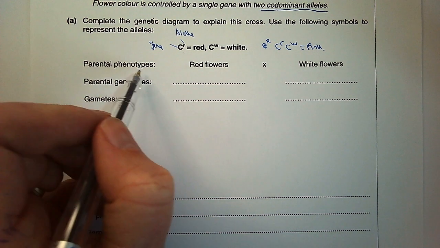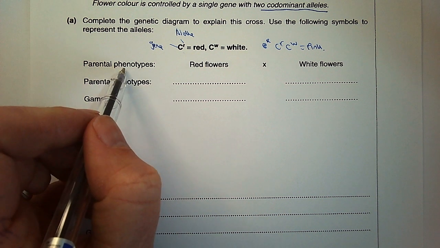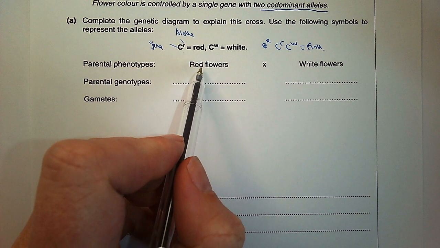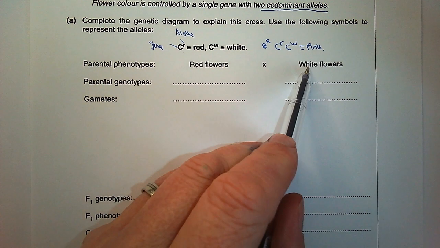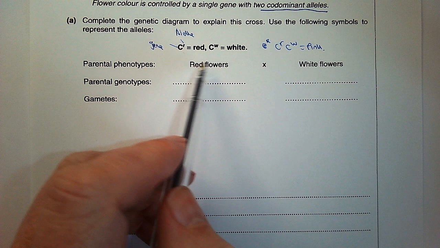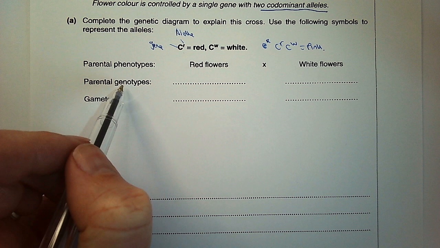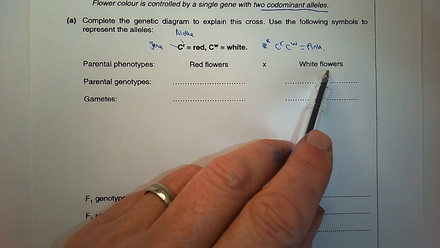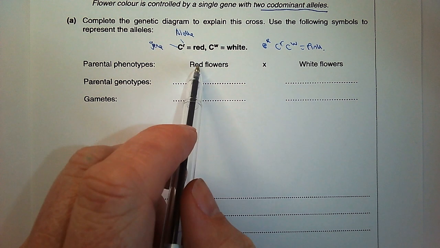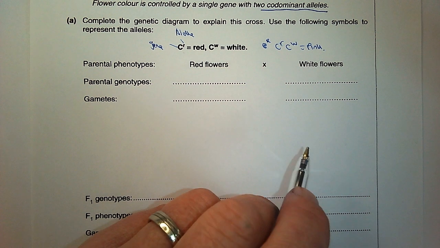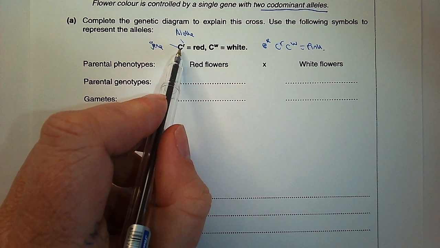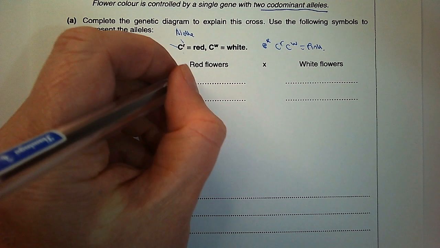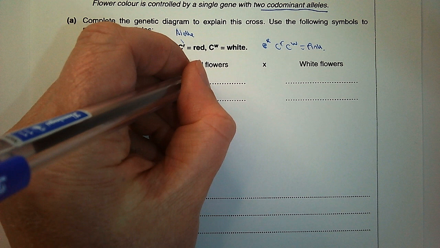So phenotype is the characteristic that is shown. So we've got red flowers and white flowers, so they're the characteristics that are visible. Genotype is what genes those flowers will be carrying. Well, we're told that these are pure breeding strains, so these are both homozygous. So we represent the alleles capital C small r, so this will be CR CR.